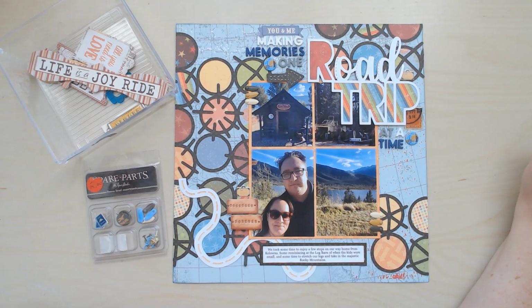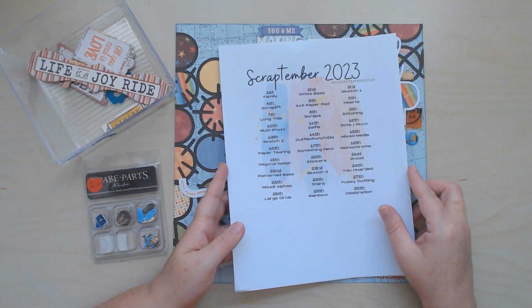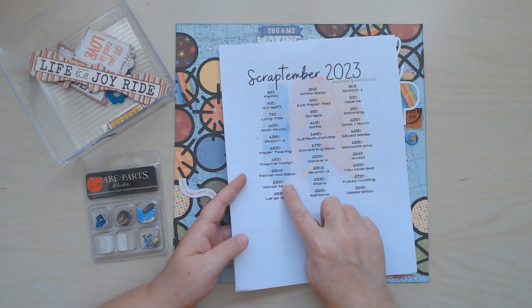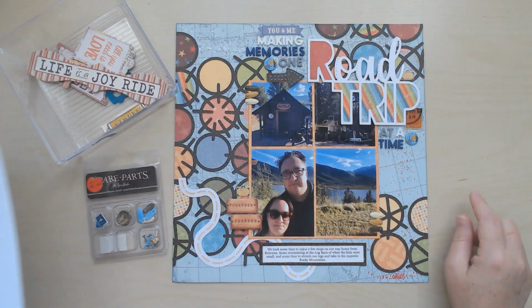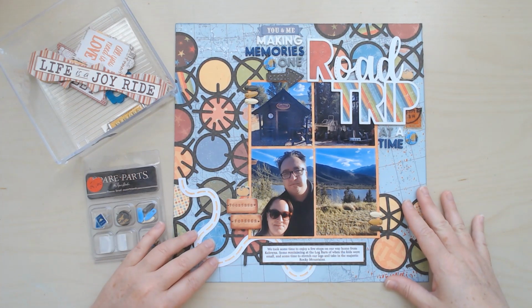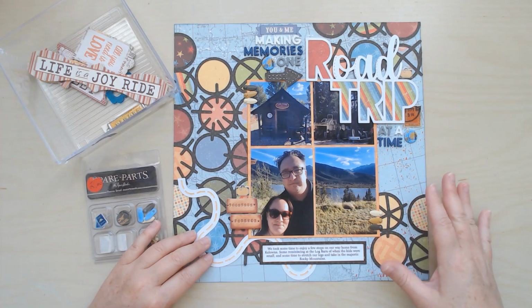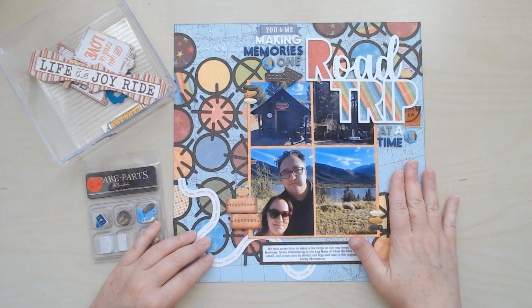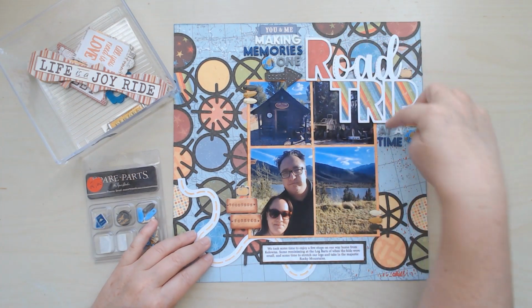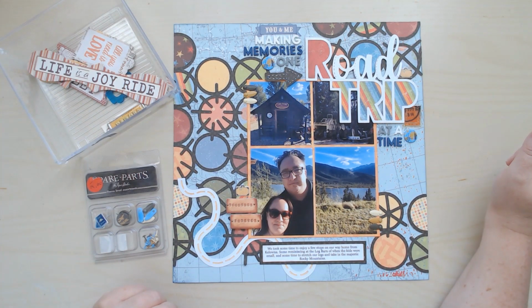And then I went back to my prompts here, and the prompt from Scraptember for the 25th was mixed alphas. And so I went onto Google and Googled road trip quotes or whatever. And this one came up, making memories one road trip at a time. And so I was like, perfect. That's lots of words. I can get that.